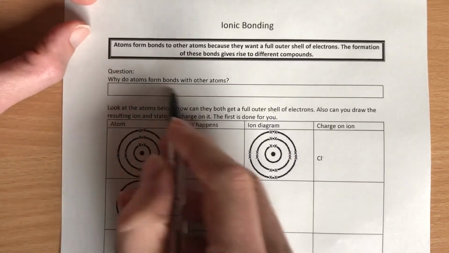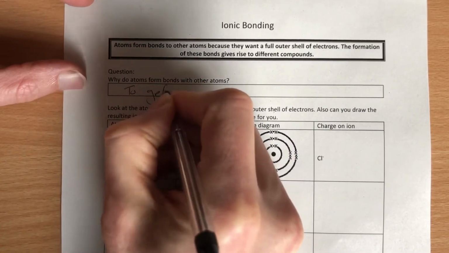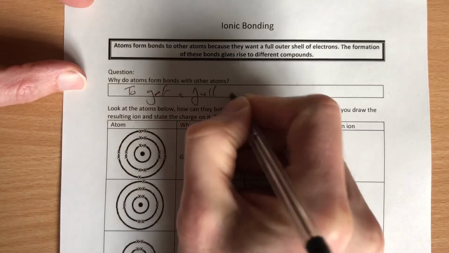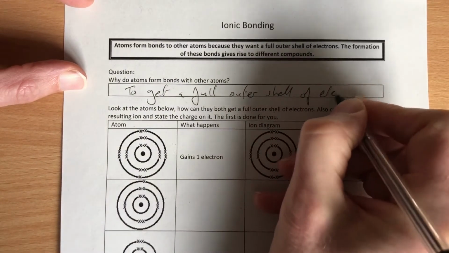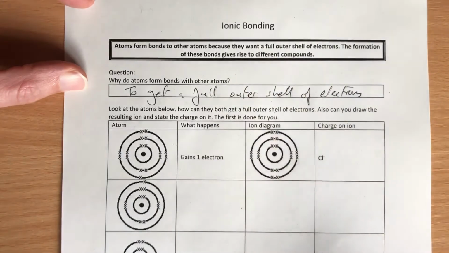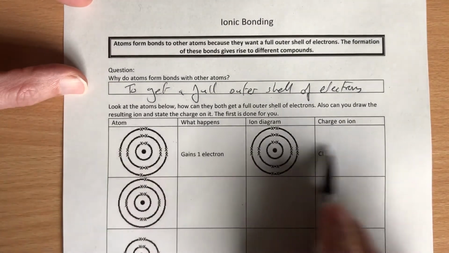Okay, so question: why do atoms form bonds with other atoms? Answer: to get a full outer shell of electrons. Okay, so let's look at a nice simple way that atoms can get a full outer shell of electrons. This row here, I want you to complete this table. This row here is an example.